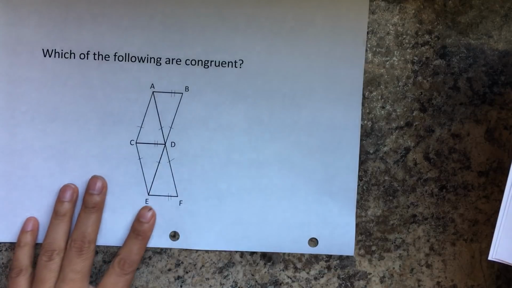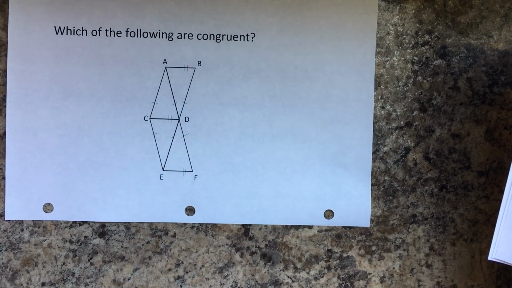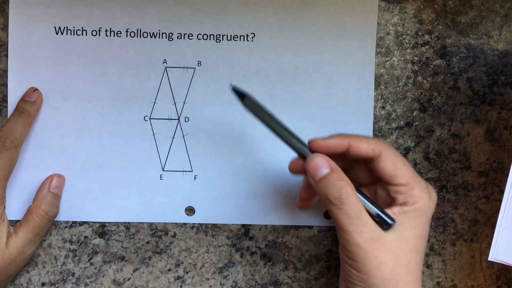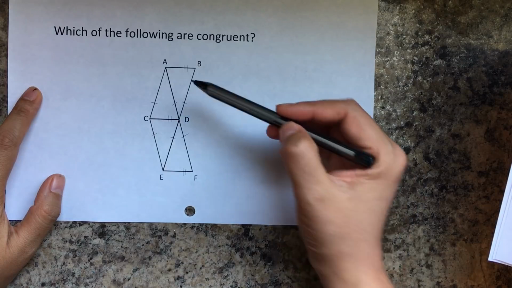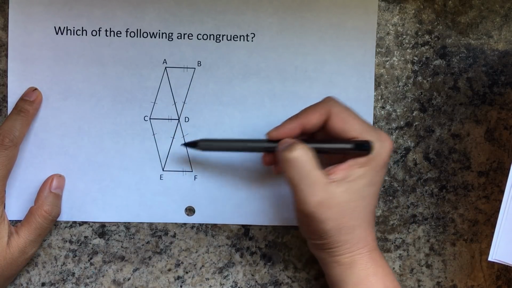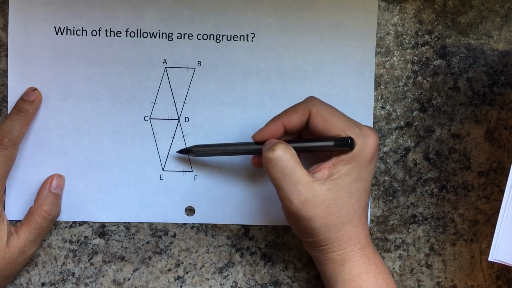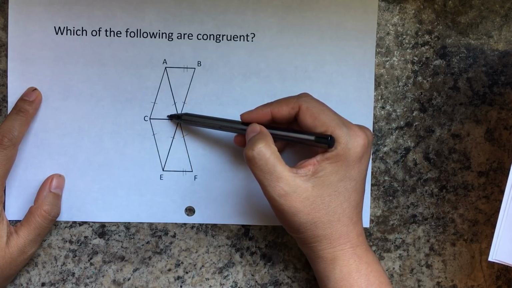Remember that if you need some more time, you can definitely pause the video. So in this example, it says, which of the following are congruent? And so we have several things going on in here. First of all, we have 4 triangles, and some of those are sharing sides.